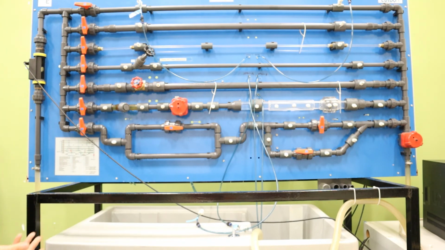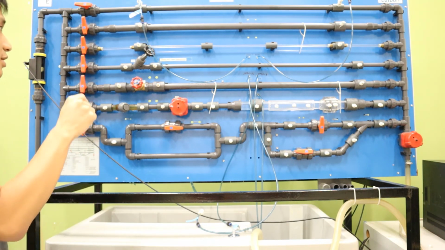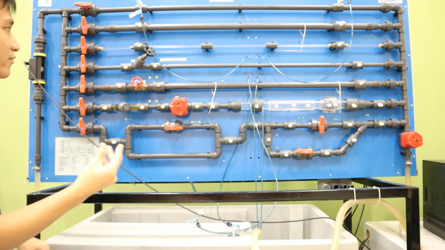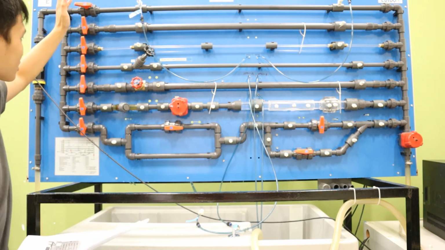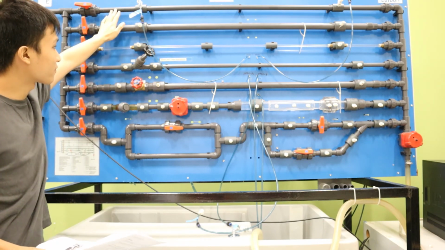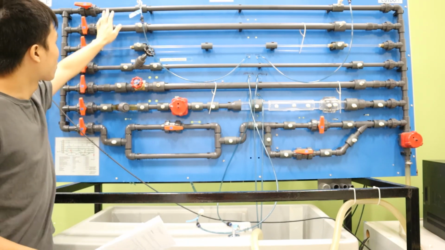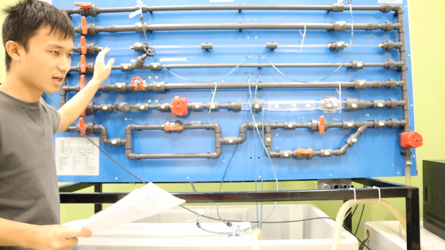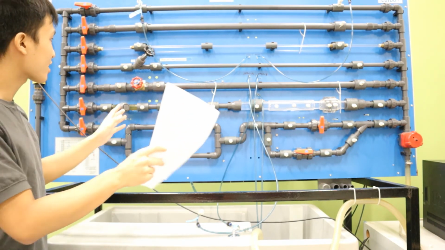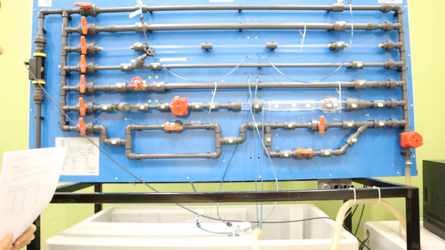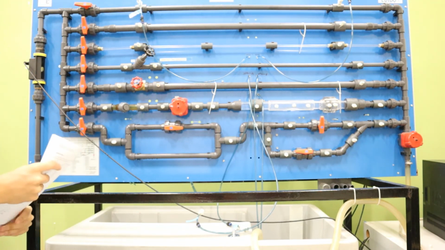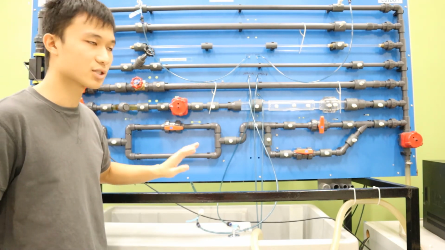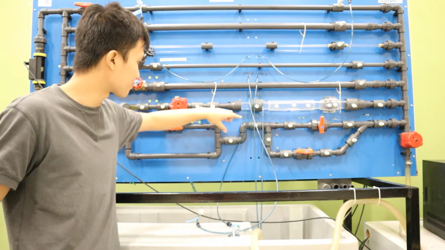So the friction loss is generally associated with the length of the tube, the diameter of the tube, and the roughness of the tube. So in this test rig, we have 5 sets of tubes, which have different diameter and different roughness. The length of the tube are all treated as 1 meter. And for the dynamic loss in pipe bends and fittings, we are going to investigate 3 sets of bends.